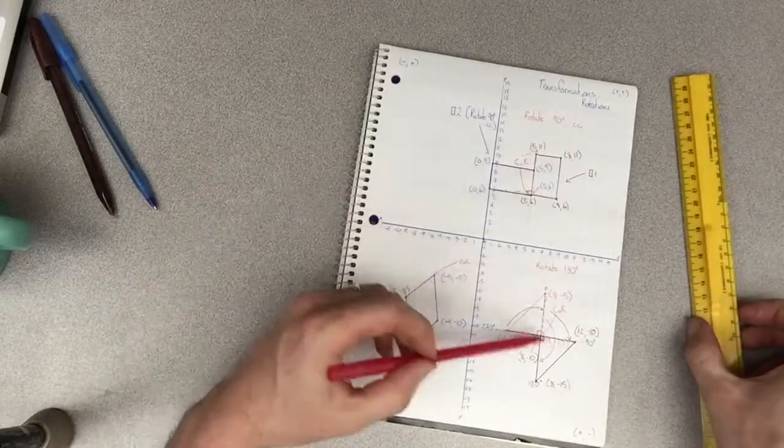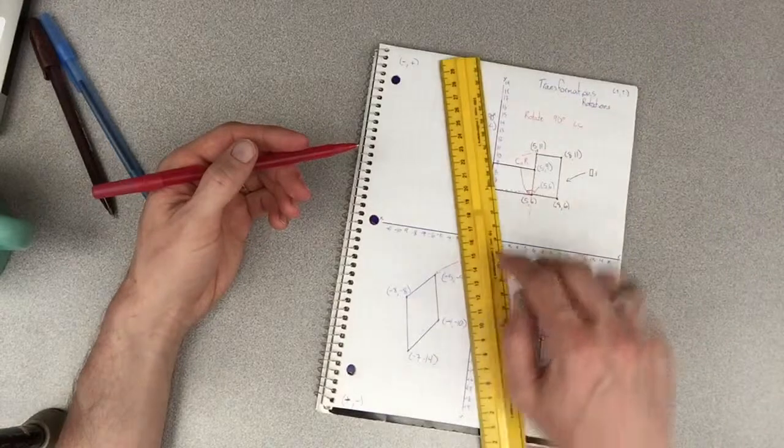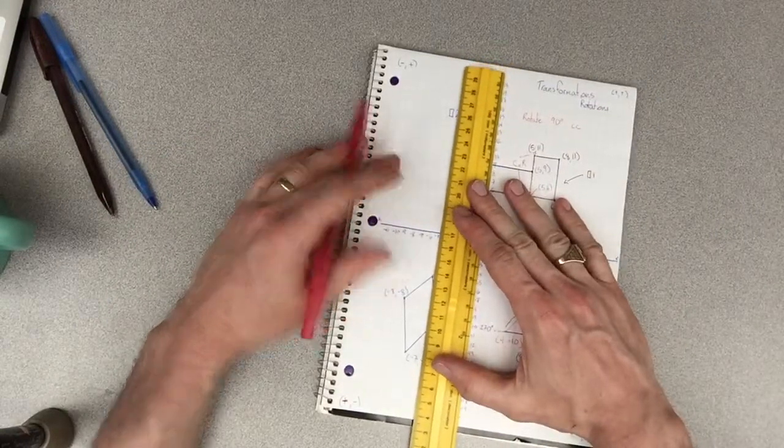So the same as I did everywhere else, I'm going to make my cardinal points off of my center of rotation. Bring in my ruler.